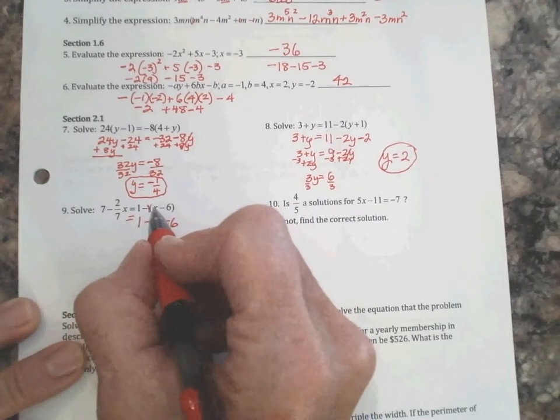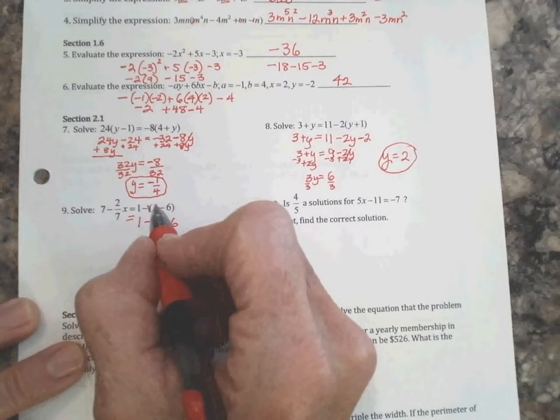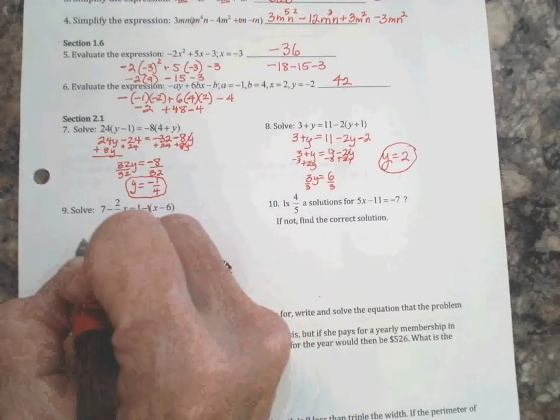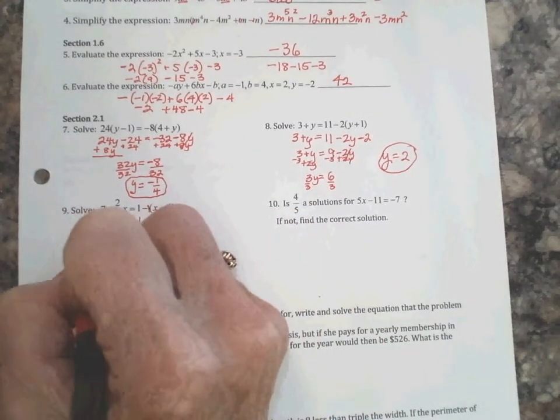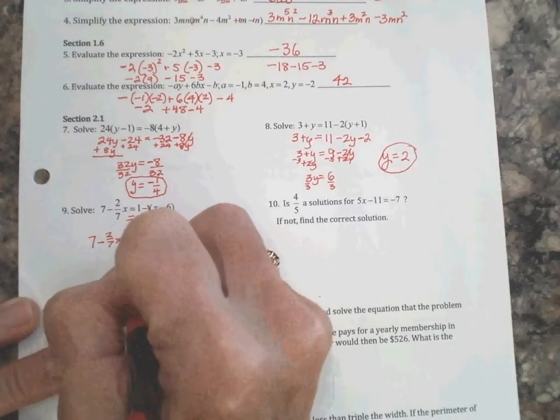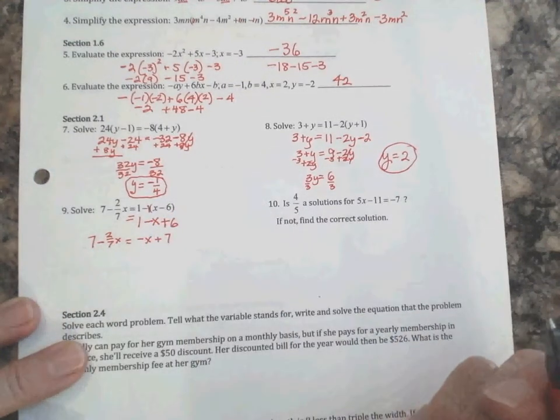A negative 1 times 1 would be negative x. Negative 1 times negative 6 would be positive 6. So now on the left I have 7 minus 2/7 x equals negative x plus 7.